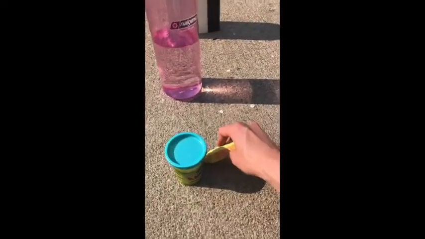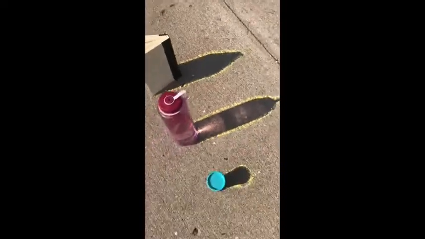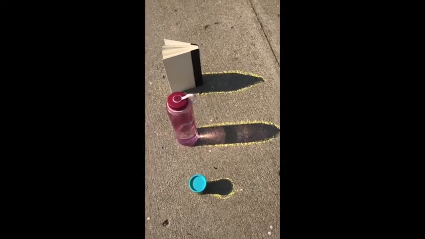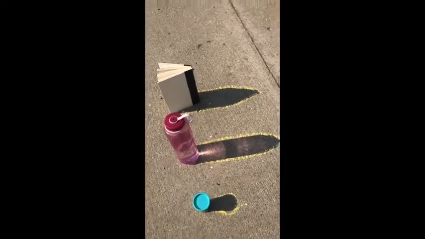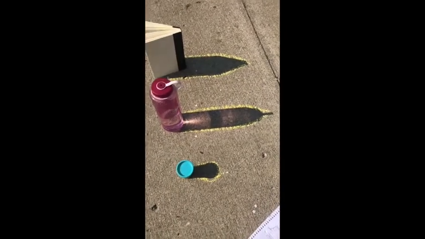Okay, so I'm gonna do my first check in yellow. Here, can I do it, bud? Okay, you can get another color. Here's the water bottle, and then here's the book. Okay, so those are my shadows for my first check. What time is it? It is 9:55, okay?